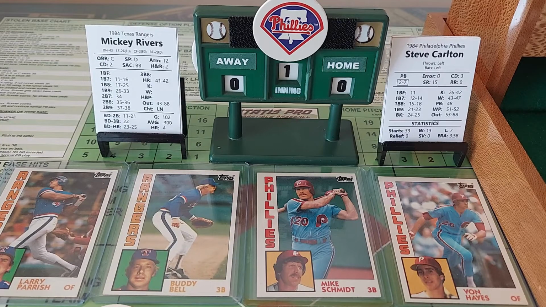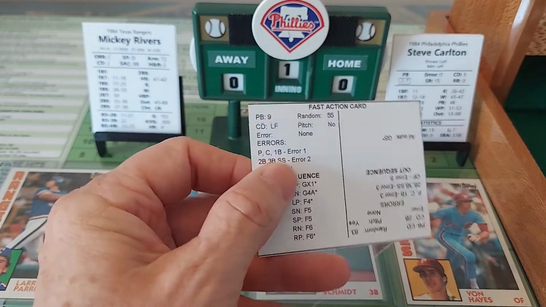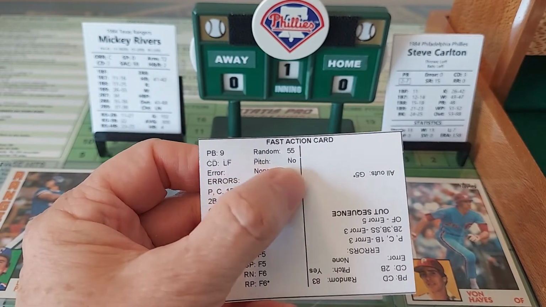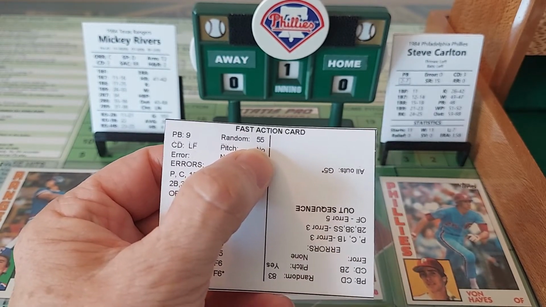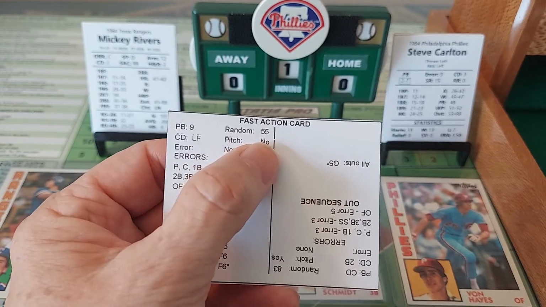Whenever you play a new game like I'm playing here, this is about my 6th or 7th effort at Statis Pro Baseball, you're going to make mistakes. And in yesterday's game, I failed to check for errors on base hits off hitters cards, so I'll try to remember that today. And a new rule I need to learn is whenever a wild pitch or pass ball comes up on the play result, then you need to check the pitch section of your next fast action card. If it says no, then there's no wild pitch or pass ball. If it says yes, then there is.